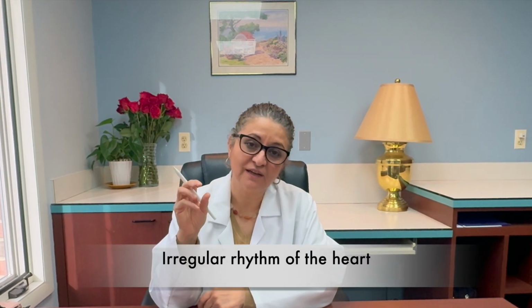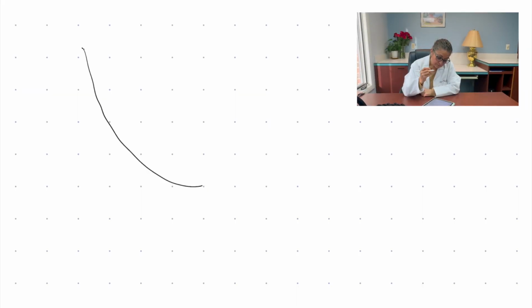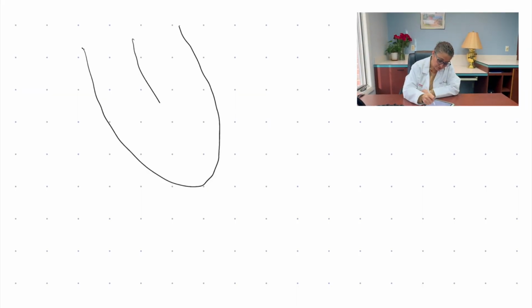Atrial fibrillation is an irregular rhythm of the heart. In order for you to understand what that means, I need to teach you a little bit about what an EKG is. When we do an EKG, we take an electrical picture of your heart. The heart has 4 chambers, and these chambers are connected to each other via structures called valves. The electrical system of the heart is embedded in the heart.